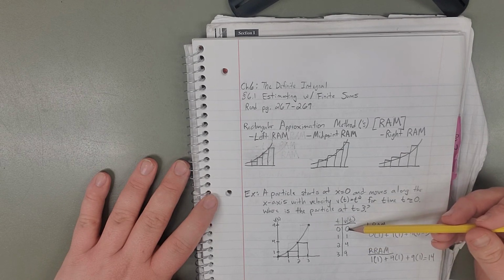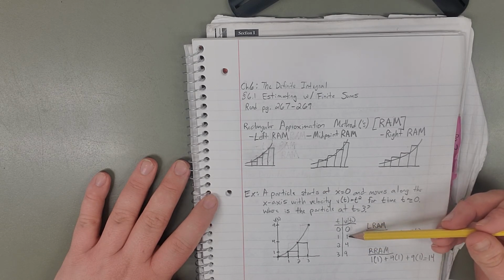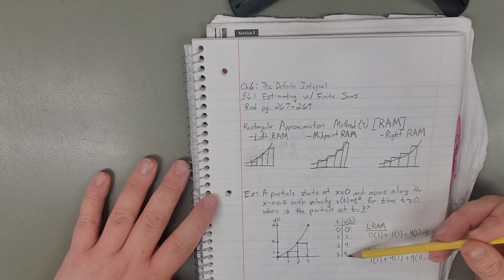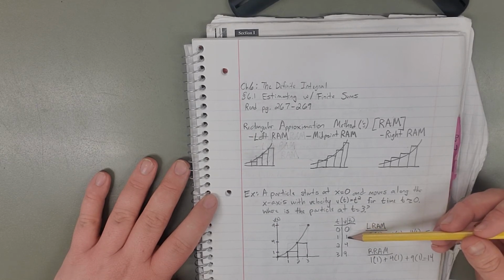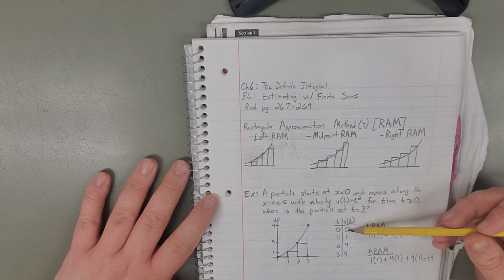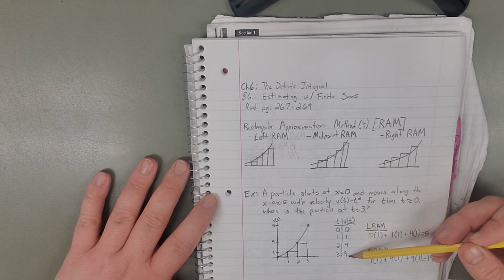If I do left endpoint, I'm going to use the left endpoint of each subinterval, the left y values right here. So I'm not going to use the y value that's furthest to the right. I'm going to use the ones on the left. If I do a right one, then I'm going to use the ones on the right end. So I'm not going to use the one that's furthest to the left. I'm going to use all these other ones.